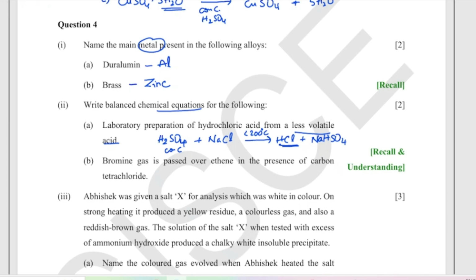Bromine gas is passed over ethene. So the reaction between bromine and ethene. So ethene is C2H4 plus bromine Br2 in presence of carbon tetrachloride. So here carbon tetrachloride is a solvent for bromine. So it is basically an addition reaction. So directly Br2 will be added to ethene. So the formula of the resultant compound will be C2H4Br2. So this is called 1,2 dibromoethane. Let's go to the next question.